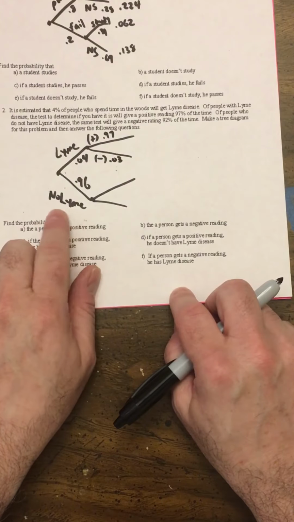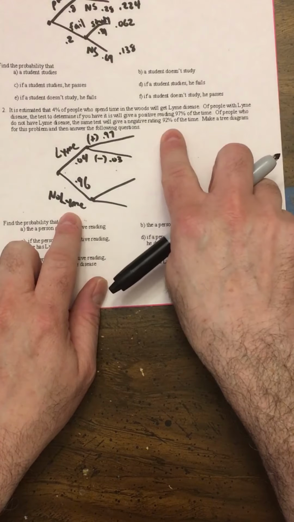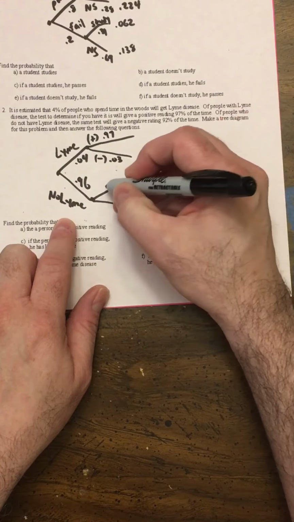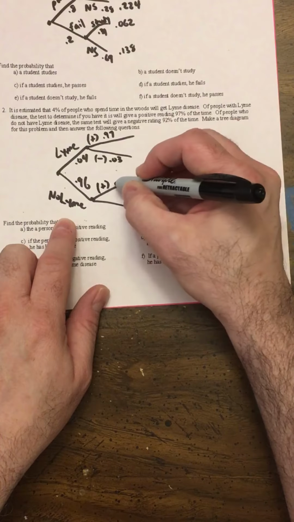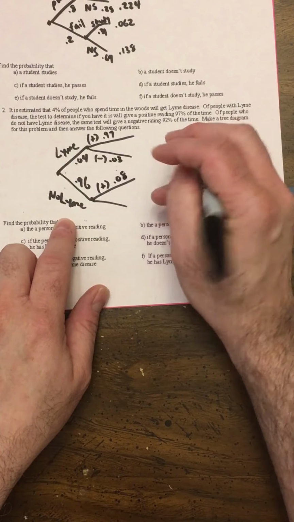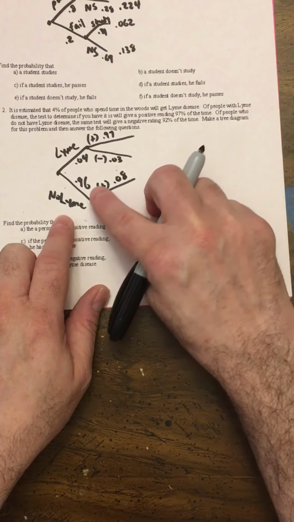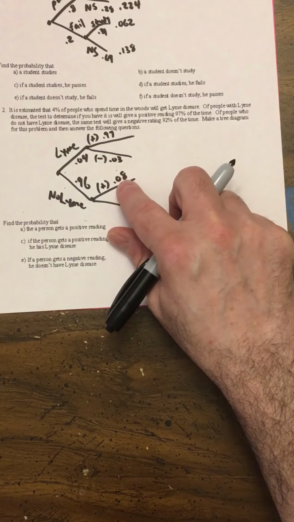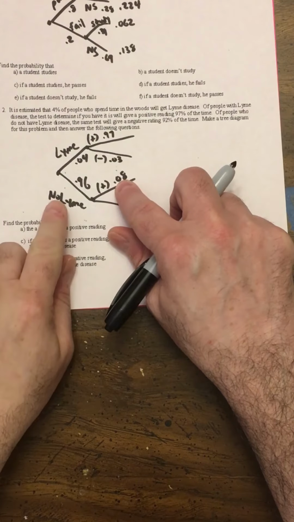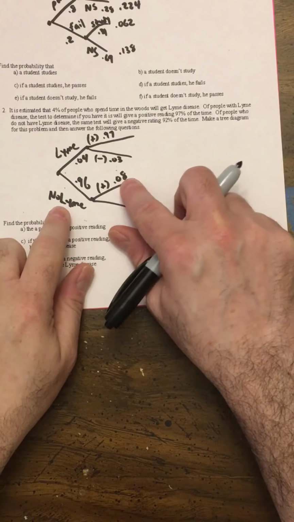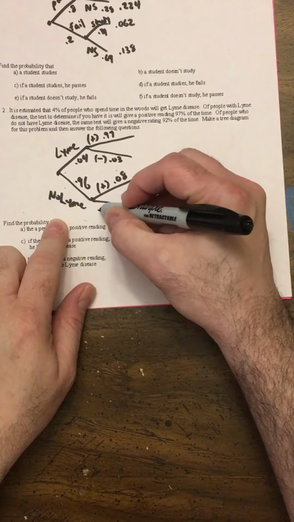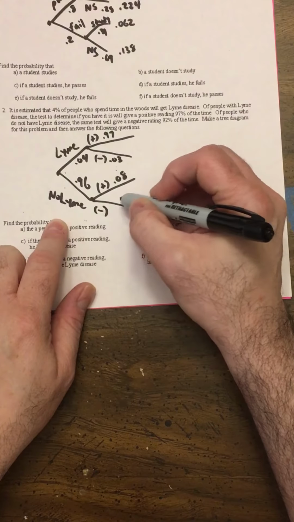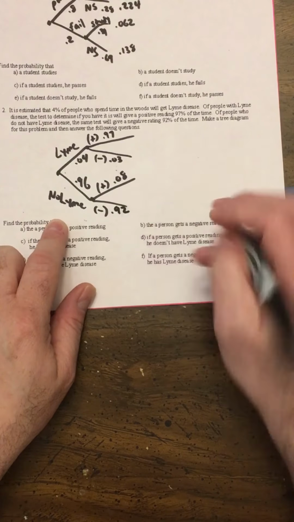Now, if you don't have Lyme disease, you'll get a negative reading 92% of the time, which means that you'll get a positive reading 8% of the time. Basically, what we're saying here is that these people are getting a positive test that they have Lyme disease when they really don't have Lyme disease. So that's an error there. And then the negative will be the complement of that, 0.92. That's what they had given us. I'll put that, 0.92, over here.